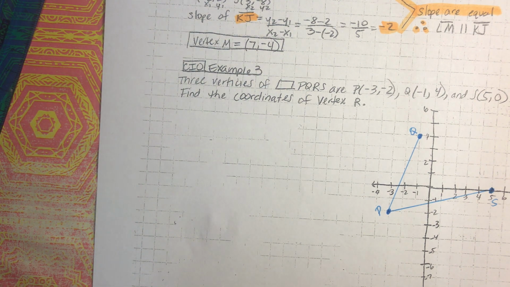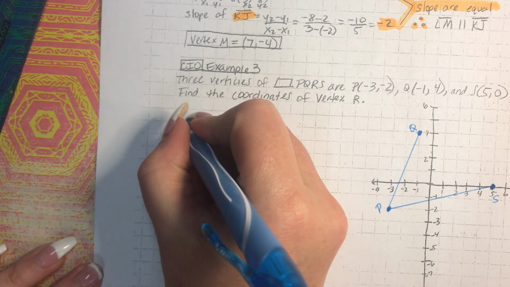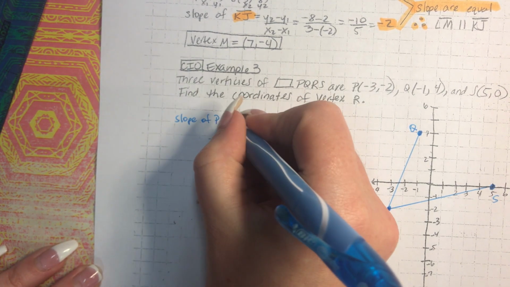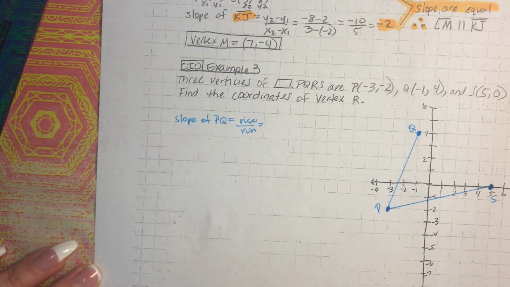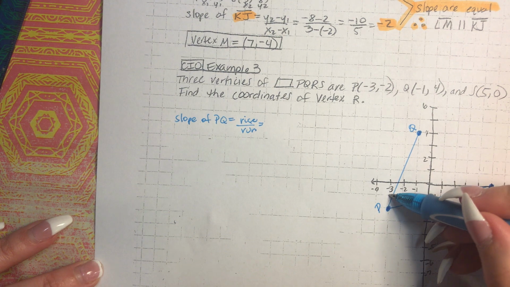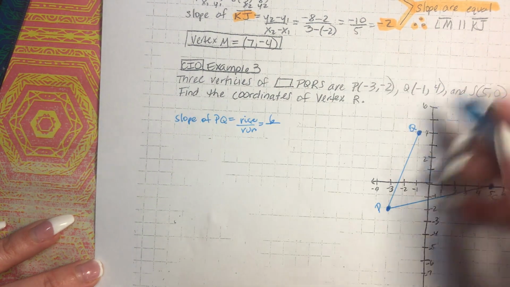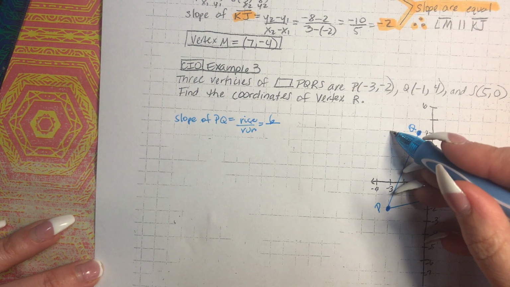Okay, so we're going to find the slope of PQ. So I'm going to say slope of PQ is equal to the rise over the run, right? So we're going to go up 1, 2, 3, 4, 5, 6, and then over 1, 2.